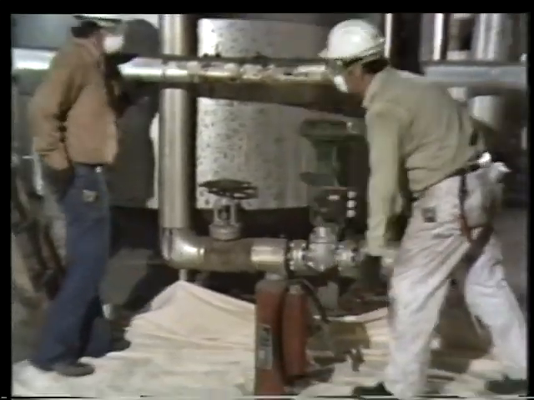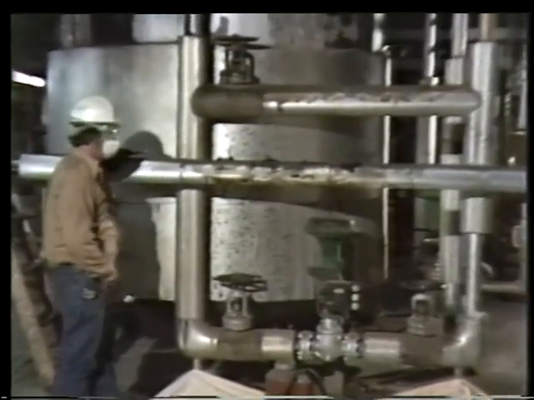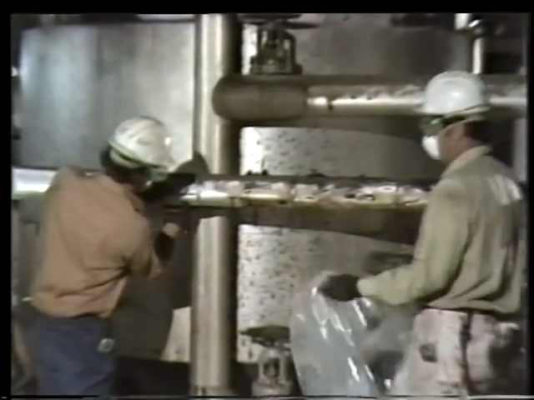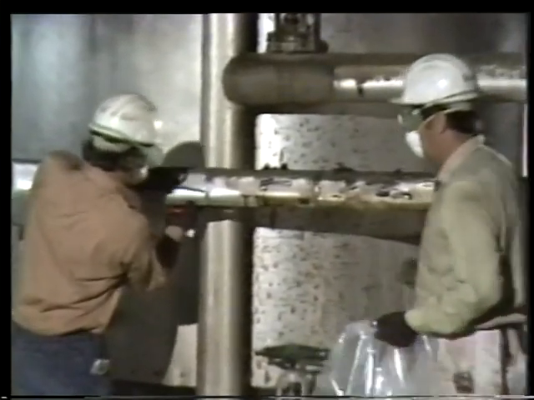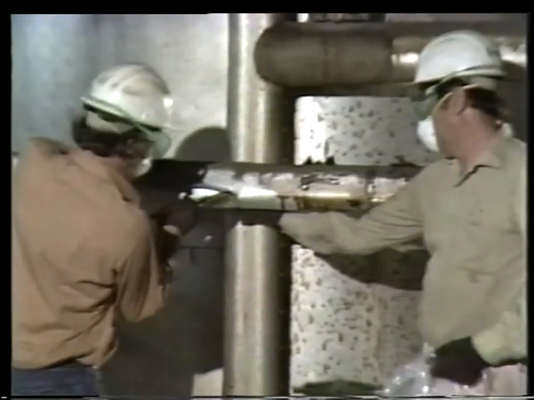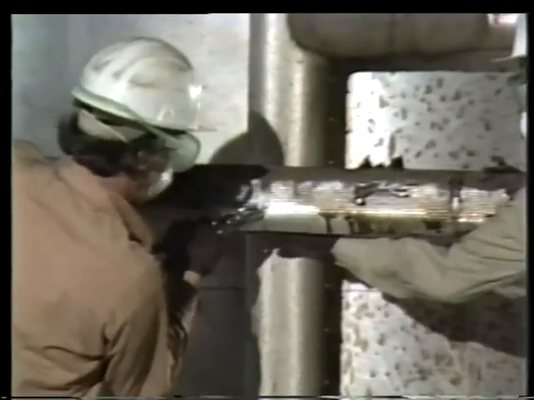Whenever you remove oil-soaked insulation on hot piping, have a helper with a fire extinguisher standing by in case of a flare-up. Start by removing sections as far away from the soaked area as possible and gradually work your way closer to the soaked spot. That way you'll have plenty of warning before the insulation bursts into flames.